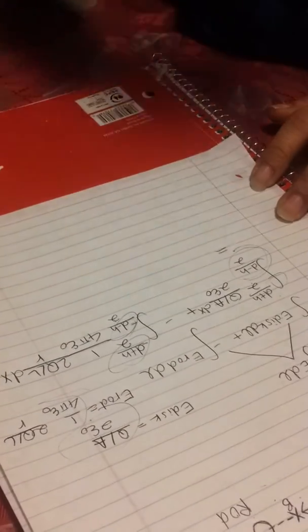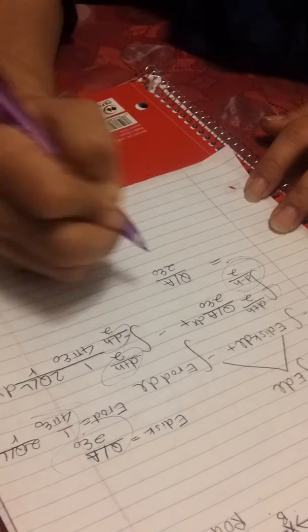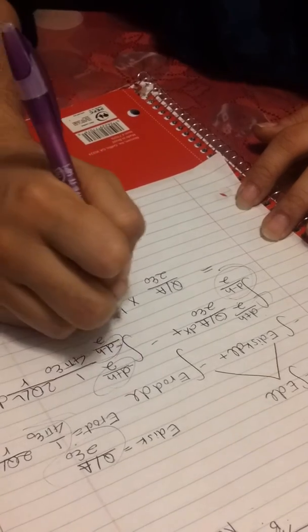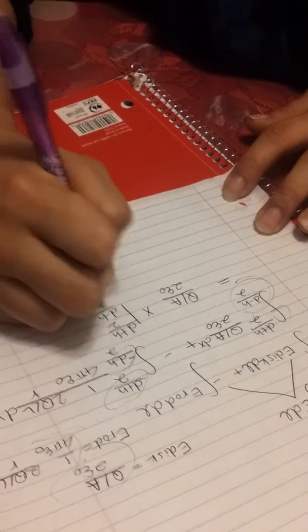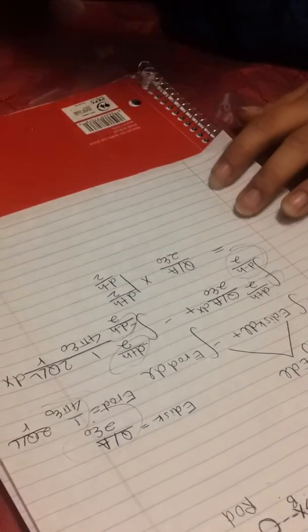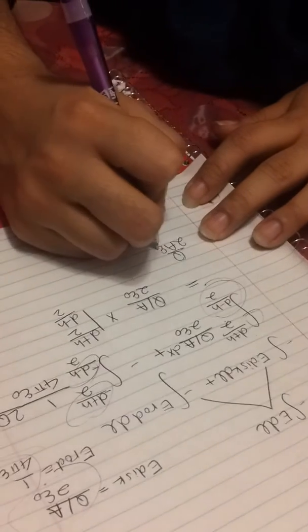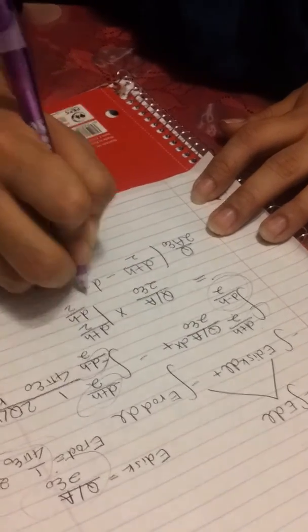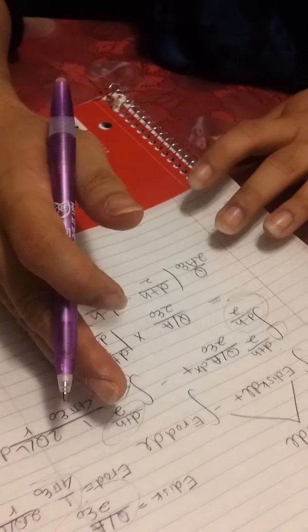And you do that by doing q over a 2 epsilon naught. That all is a constant, and you have dx, which becomes x, and then you're going to take the integral from d minus h over 2 to d plus h over 2. So once you do that, then you get q over a 2 epsilon naught times d plus h over 2 minus d minus h over 2. And you did all of that work just for the disk. So now you have to do the same thing for the rod.